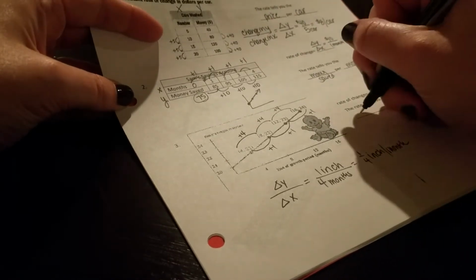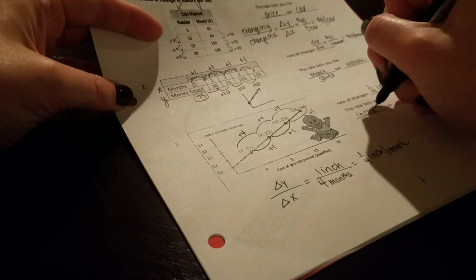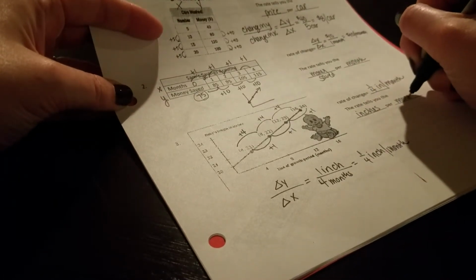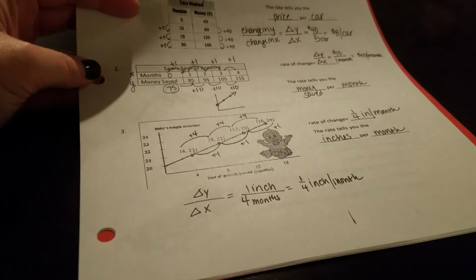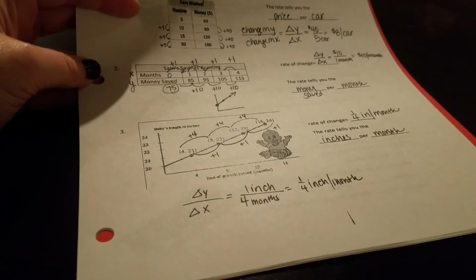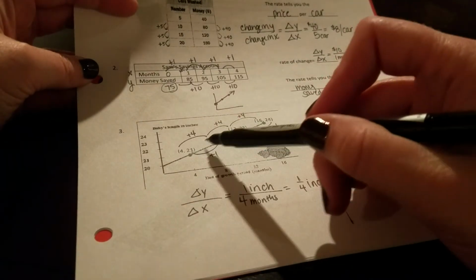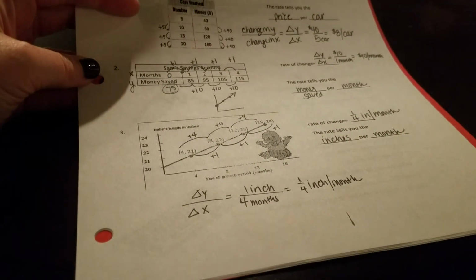Rate tells us inches per month. And again, if you notice, this relationship would not have been proportional, but it does have that constant rate of change, which keeps the line moving in the upward direction like that.